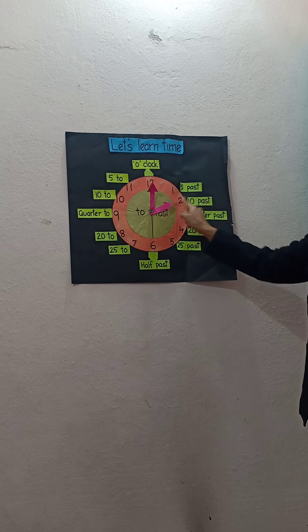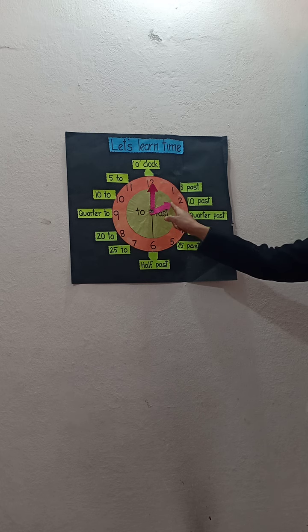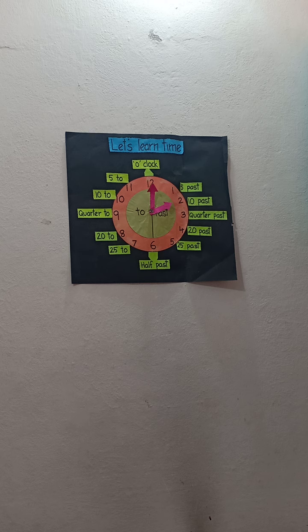If the short hand is on 2 and the long hand is on 12, can you please tell me what is the time? Please write in the comment section. So the time is 2 o'clock.